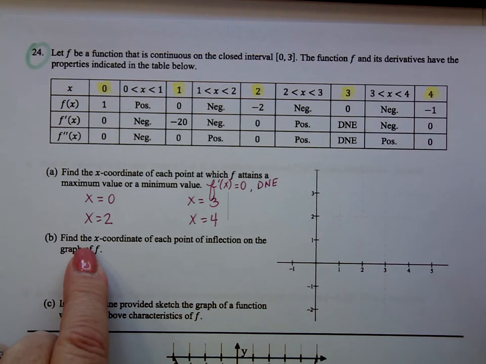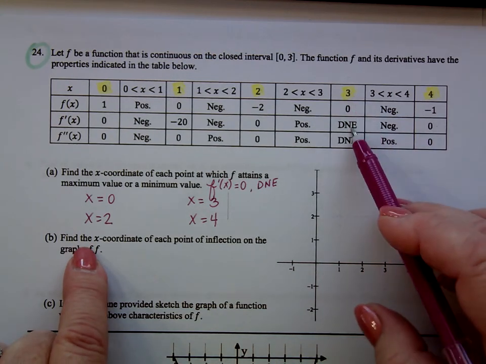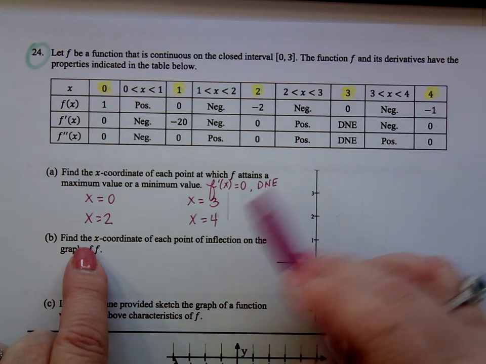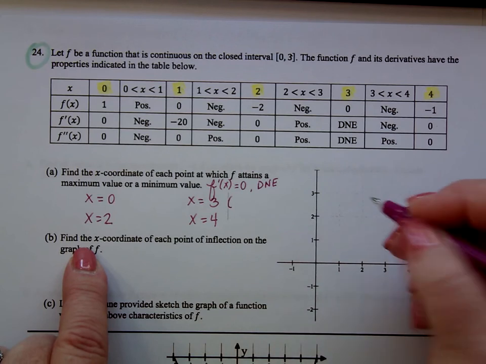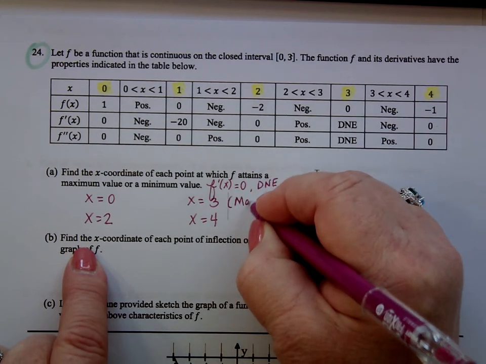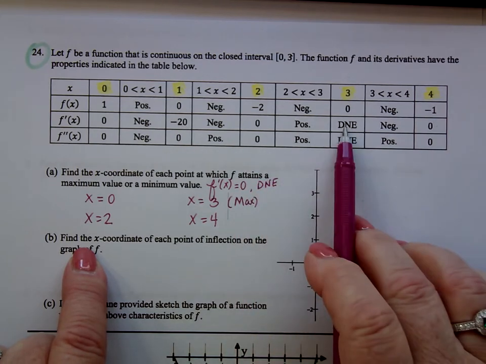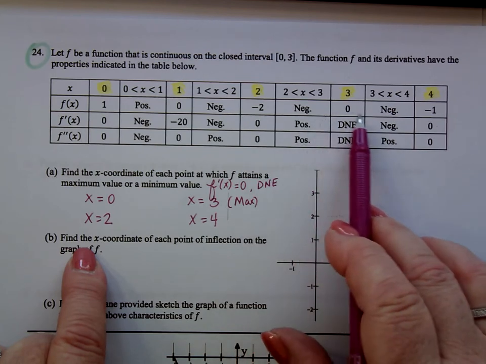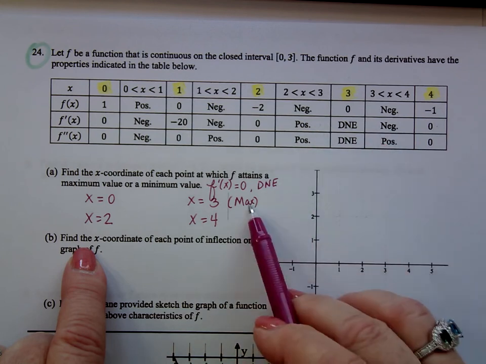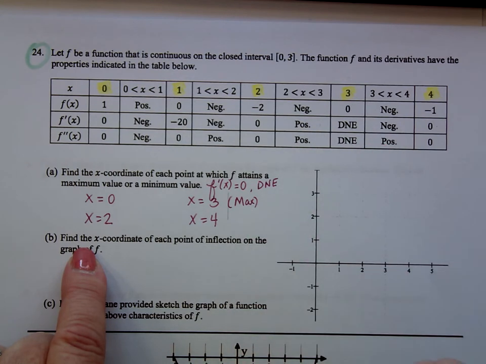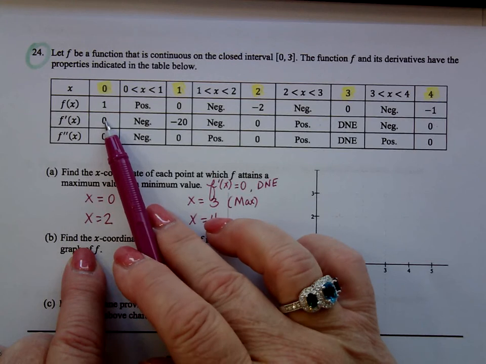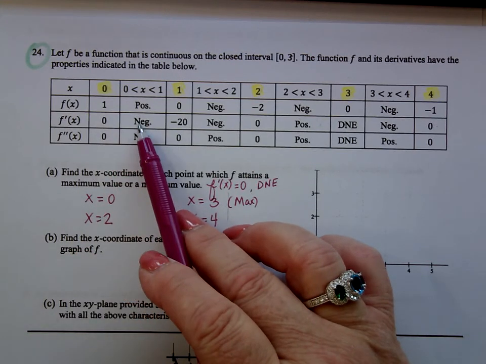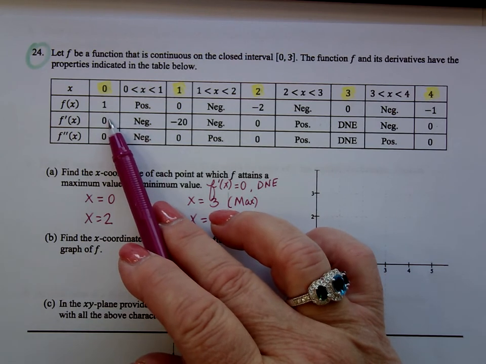Now we know at 3 it doesn't exist, but it's going to be some type of a maximum. So I'll put that in parentheses in the midst of this. How do I know it's a maximum? Because my chart goes positive to negative, increasing to decreasing. So I know that's got to be some kind of a max, but it's not going to exist. If I go to 0, then my first derivative is negative. So if it's at 0 and then I'm going decreasing, it's got to be some kind of a max.